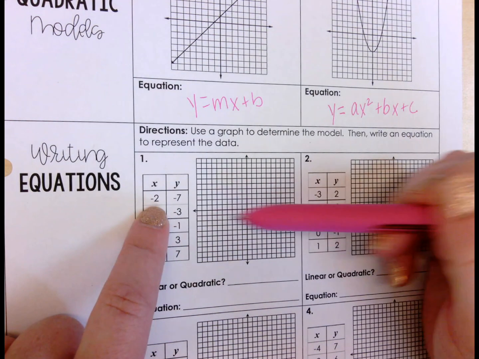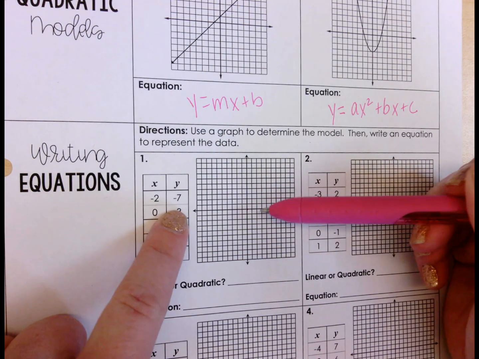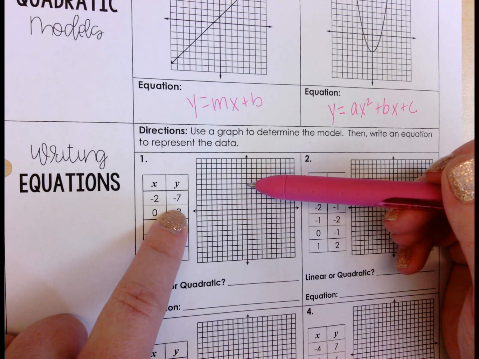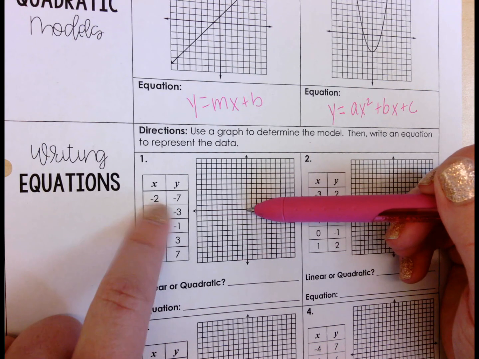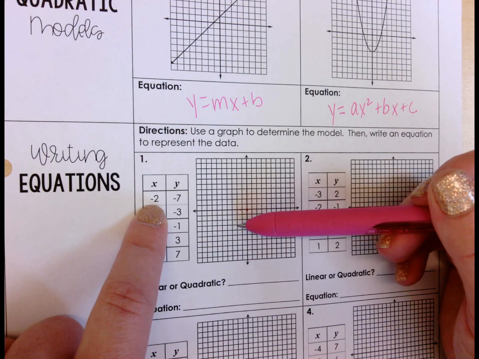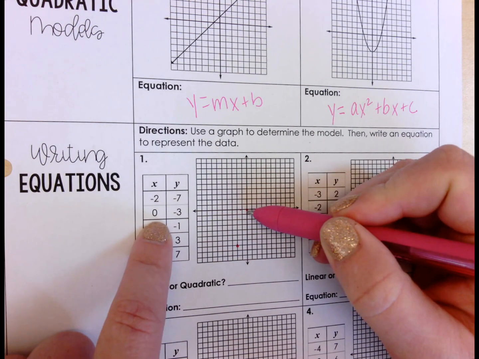Remember, x is your left and right movement, negative to the left, positive to the right. Y is your up and down movement. So up is positive, down is negative. We always start at 0, 0. Okay, so we're going to start and go 2 to the left, and then down 7, and then we go to 0, negative 3.